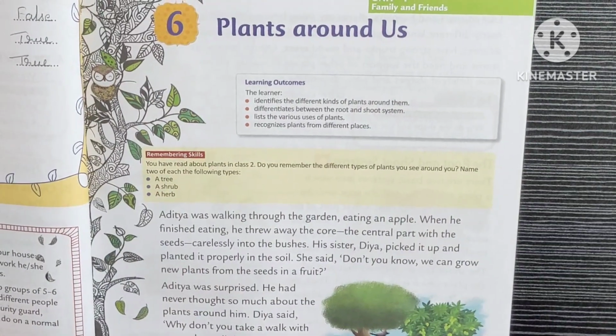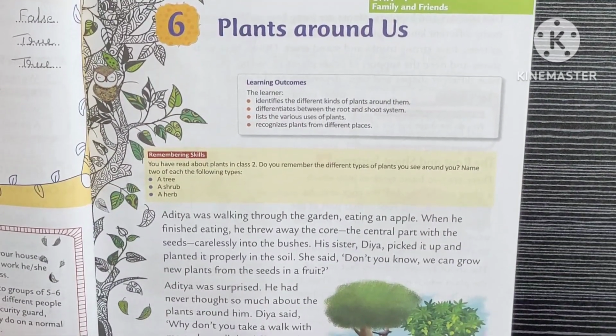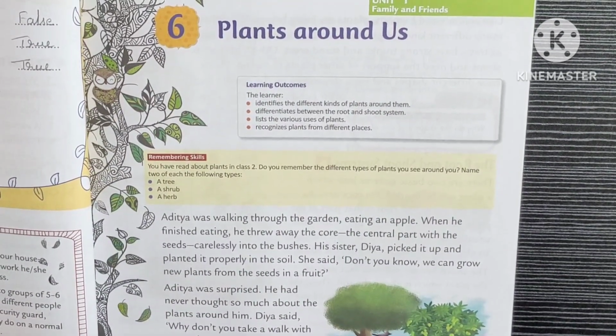Today we will see Lesson 6, Plants Around Us.